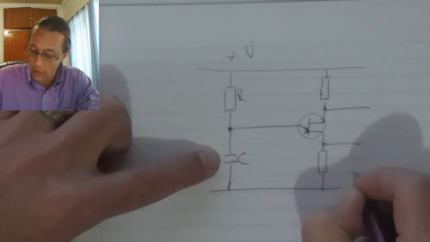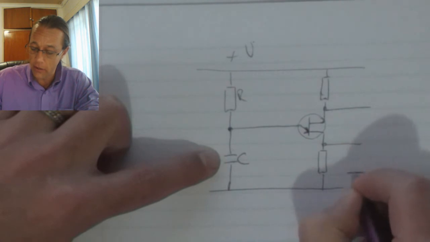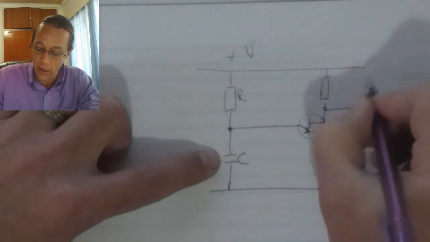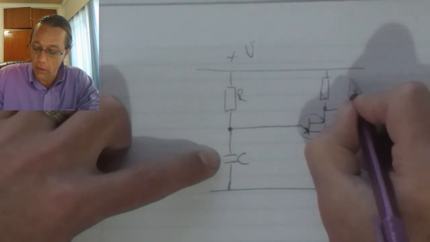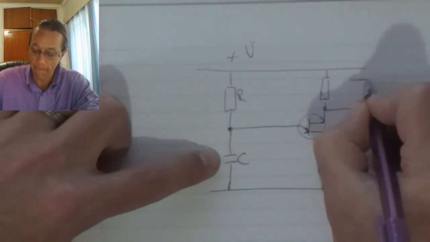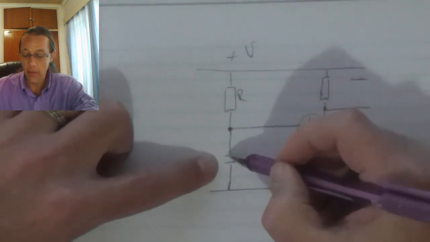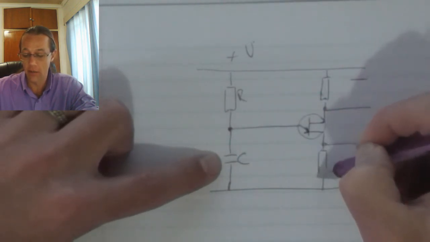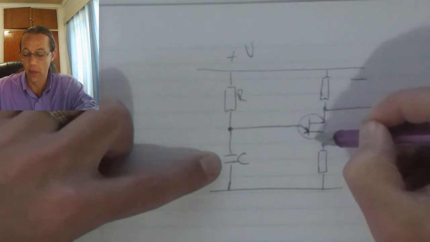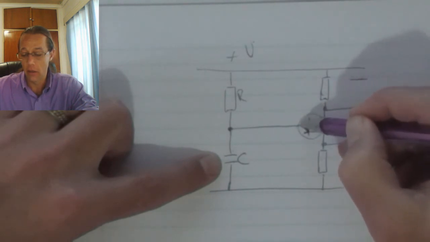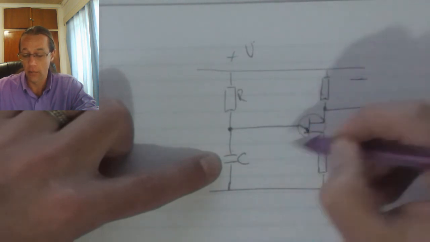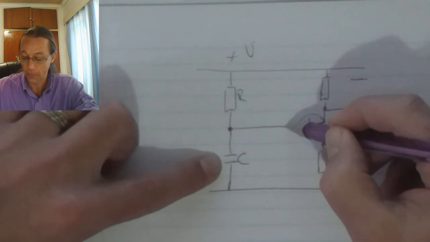As a result, the voltage that is developed on this resistor will stay constant, the same with that one over there. When this capacitor reaches the point of that voltage plus 0.6 volts, then the emitter base junction will allow conduction, and as a result it will become forward biased.